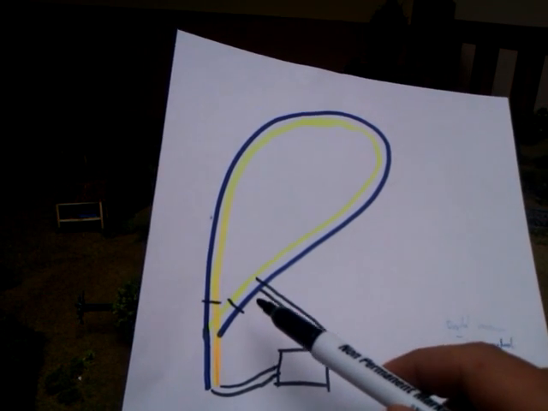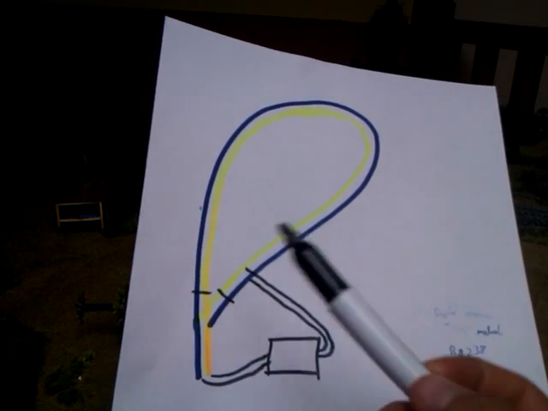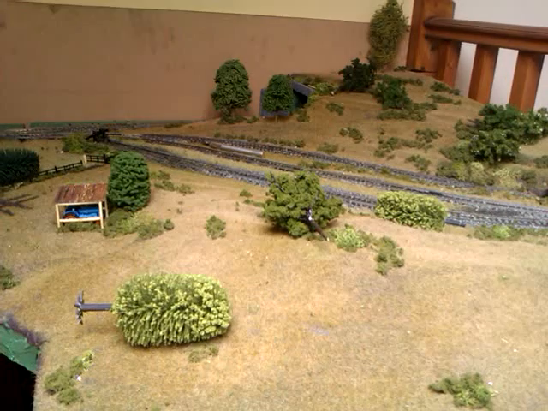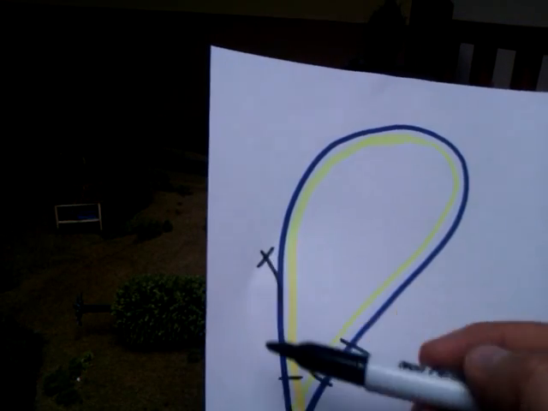Now, when I say insulate a point, I mean you insulate the bit going off. So if I had a point in here, you'd insulate this bit of here, so the point is part of the loop.